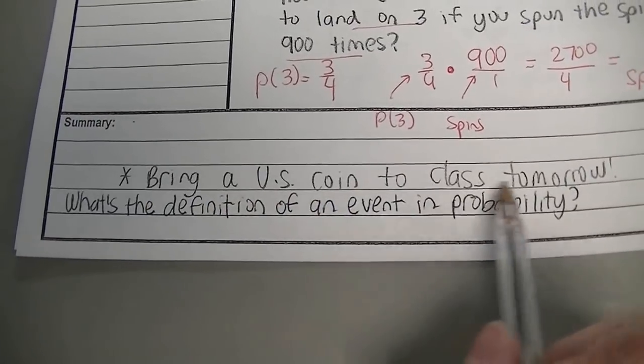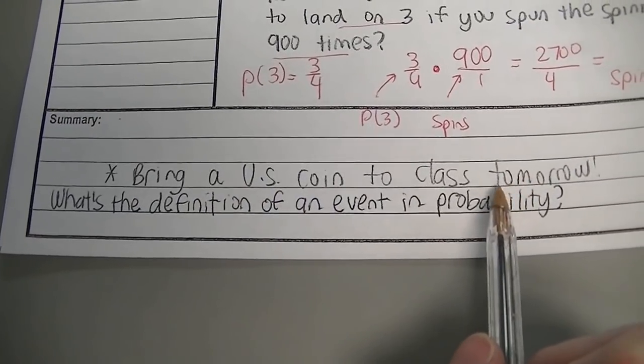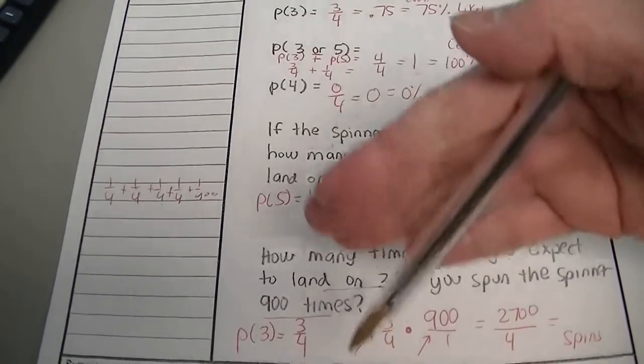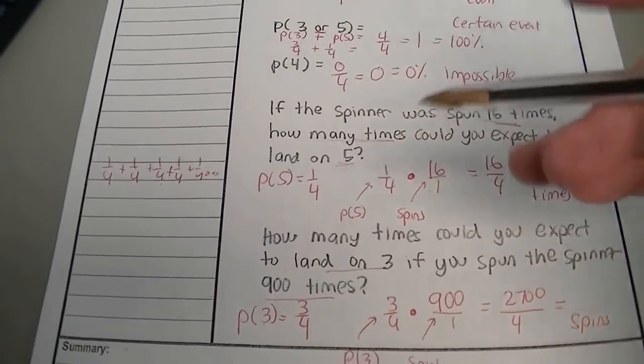Bring a US coin to class tomorrow for the next thing. We're going to be doing some experimental probability where you actually have to act it out. All this up here has been theoretical because it's all just math. You're not literally spinning it or doing that, okay?